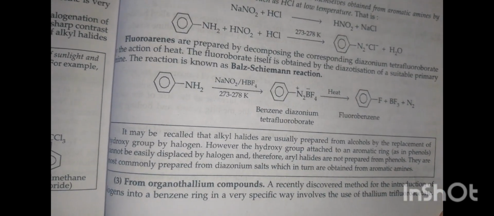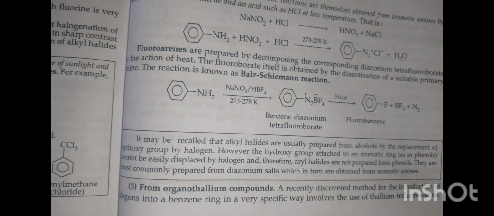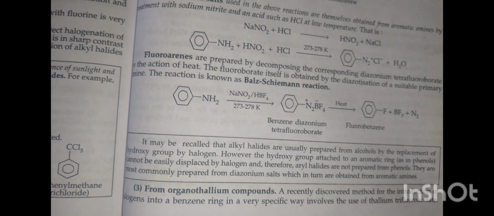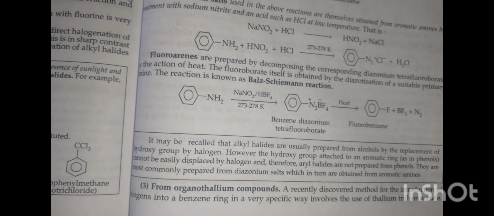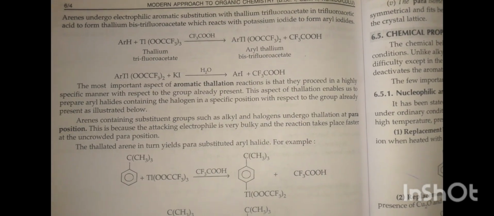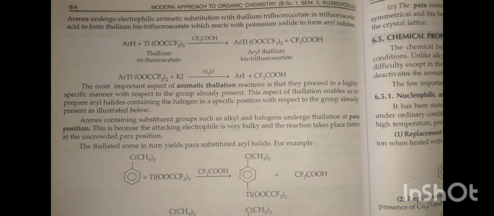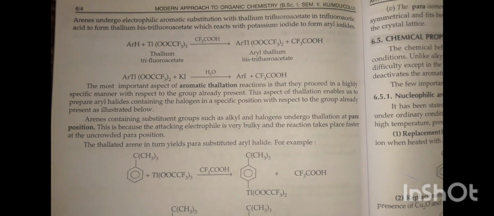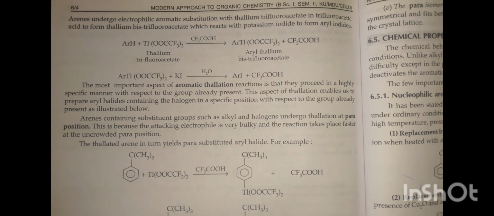Next is from organothallium compounds. A recently discovered method for the introduction of halogens into a benzene ring in a very specific way involves the use of thallium trifluoroacetate. Arenes undergo electrophilic aromatic substitution with thallium trifluoroacetate in trifluoroacetic acid to form aryl thallium bis-trifluoroacetate, which reacts with potassium iodide to form aryl iodides.